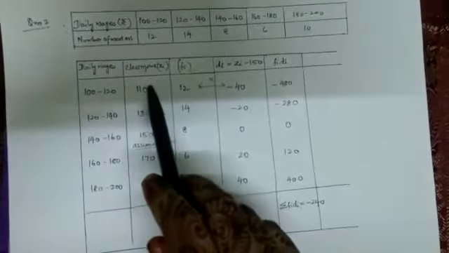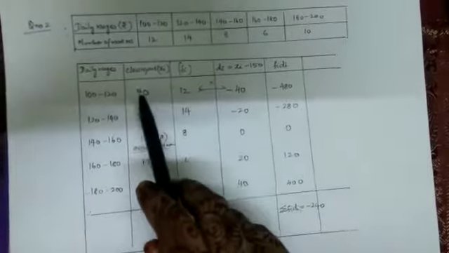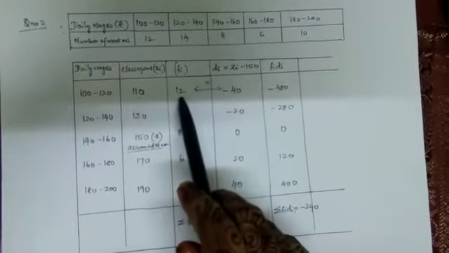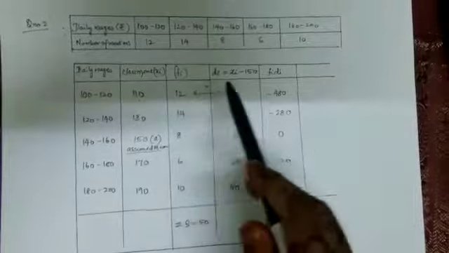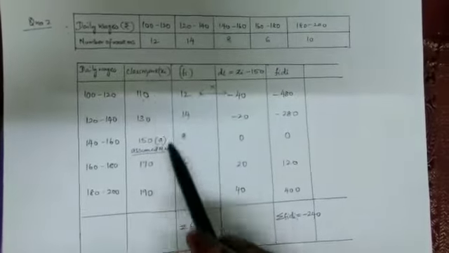In our previous problem, the numbers were very small. The values of xi and fi were very small, and you were directly doing it, that's why it is called direct method. Now here you will be reducing it.